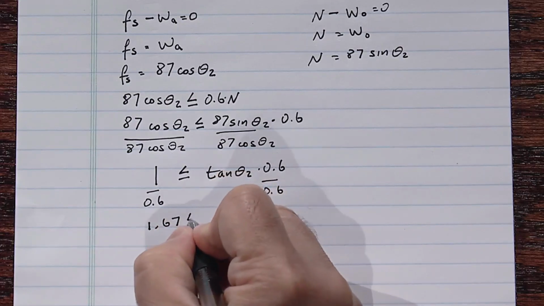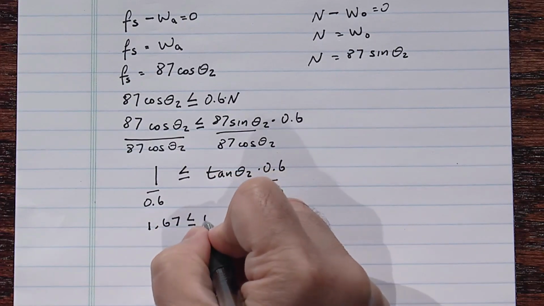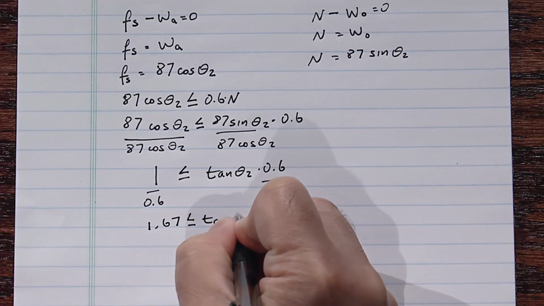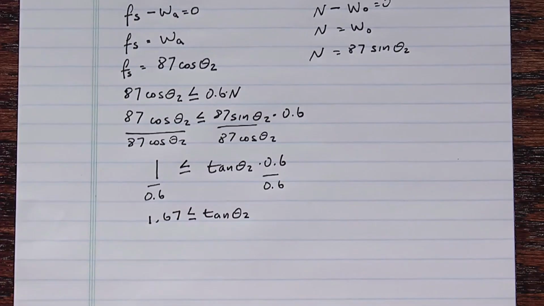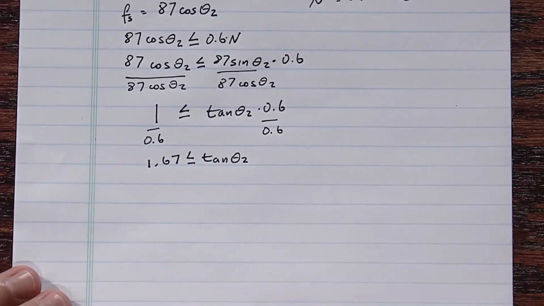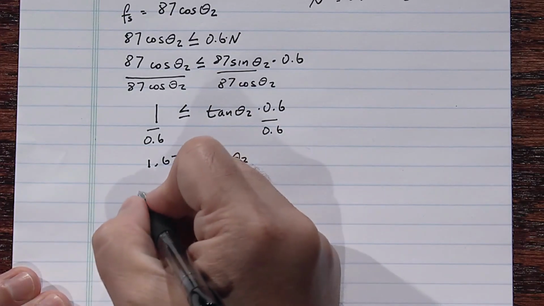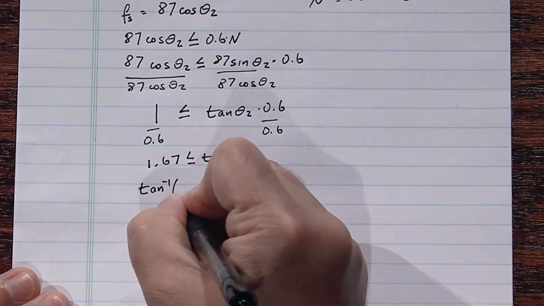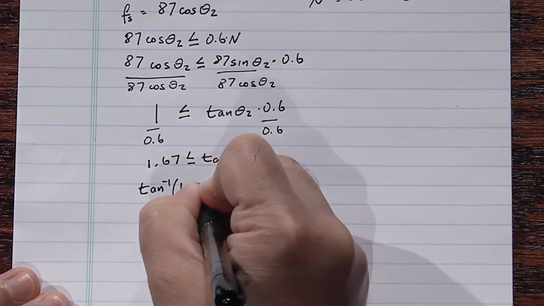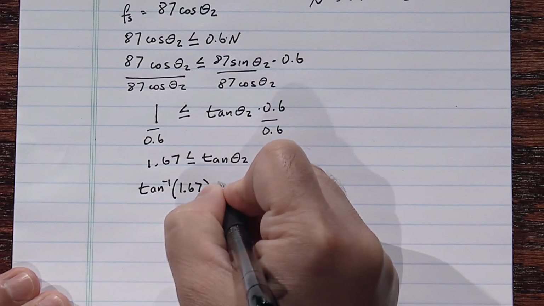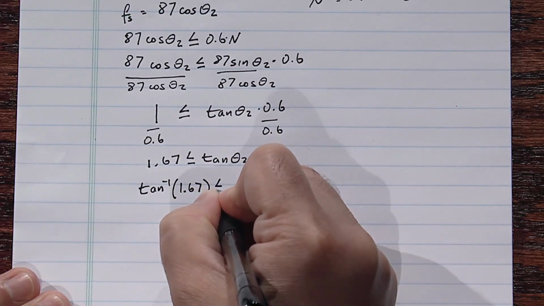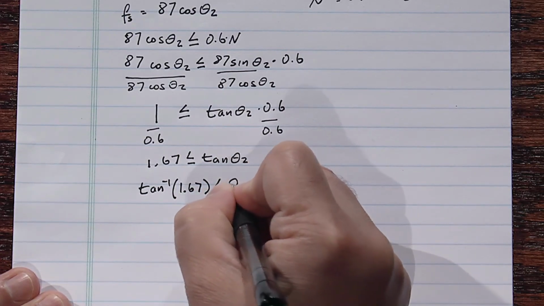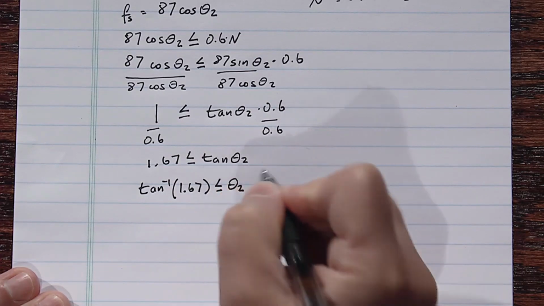Has to be less than or equal to the tangent of theta 2. Well, I can take the inverse tangent of both sides. The inverse tangent of 1.67 has to be less than or equal to theta 2.